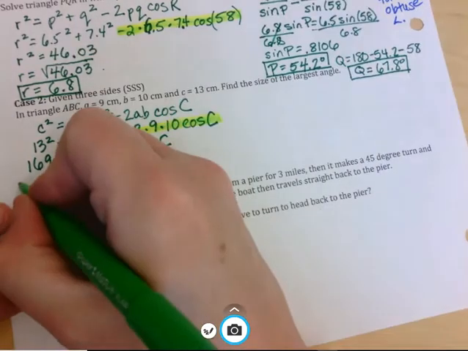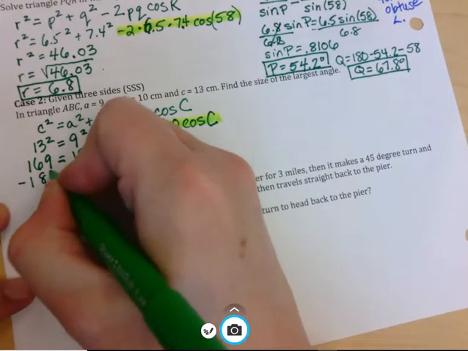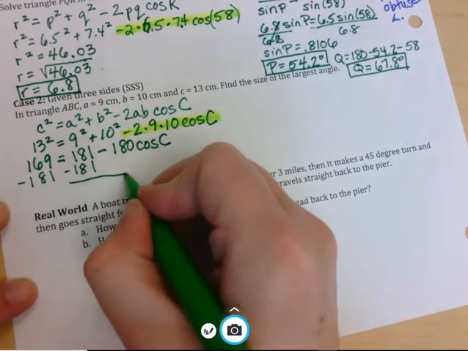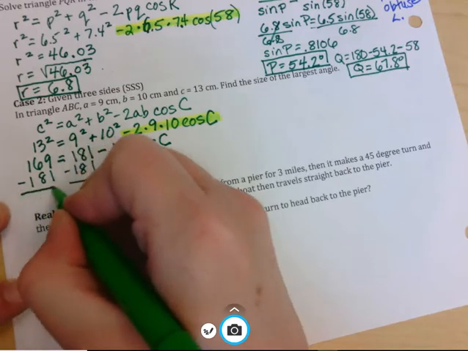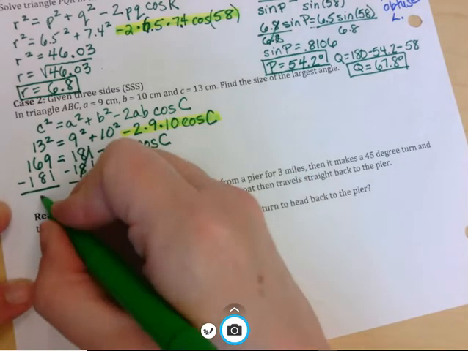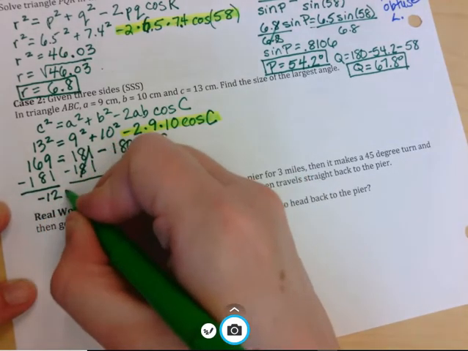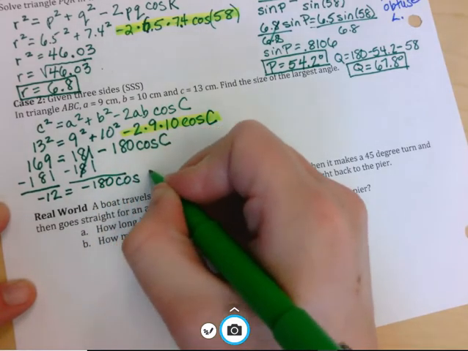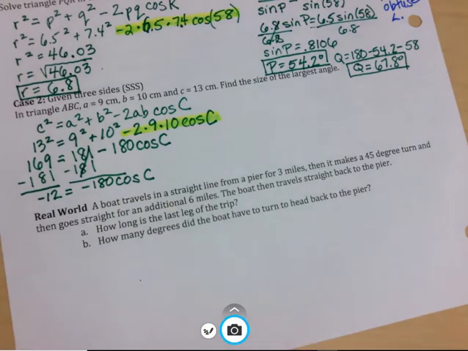What could I do to both sides? Subtract 181. Good. So do that. Tell me what you get. Okay, so we get negative 12 equals negative 180 cosine C. I haven't isolated the cosine C yet. What's the next step? Divide. Good.